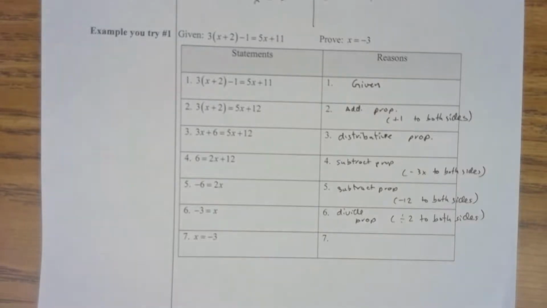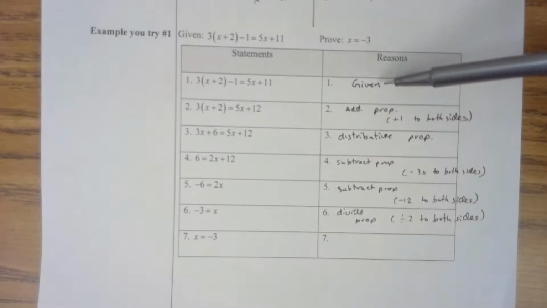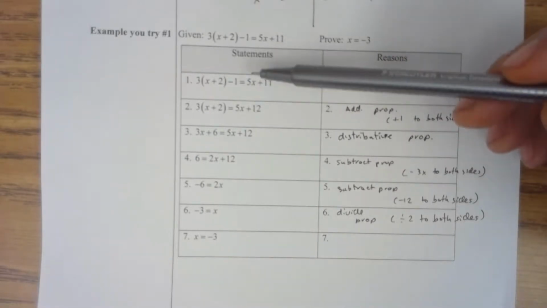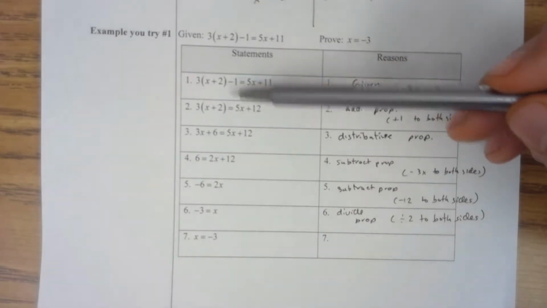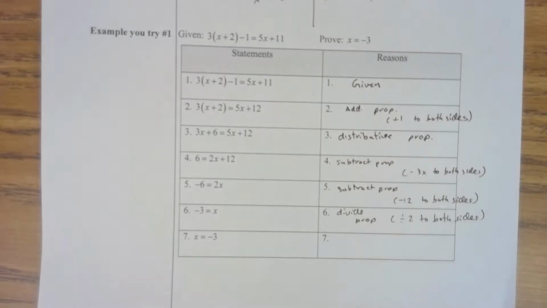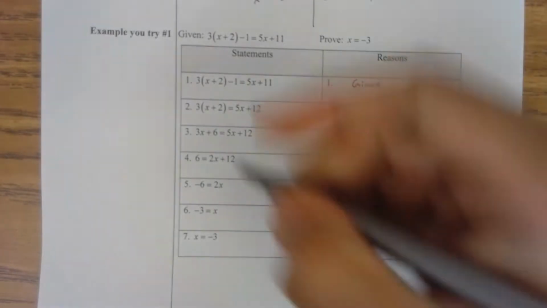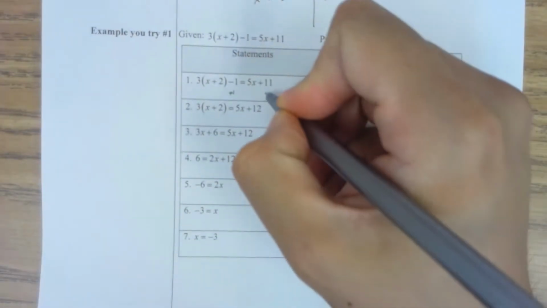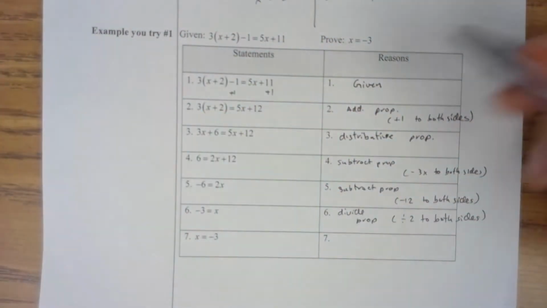So if we take a look at my answer here, let's see if we have it right. The first one is given. And then here you notice that you're going to get rid of -1, so you're going to add 1 to both sides here. So you're doing +1 to both. You can write this little note if you want. And that's how you get 12.